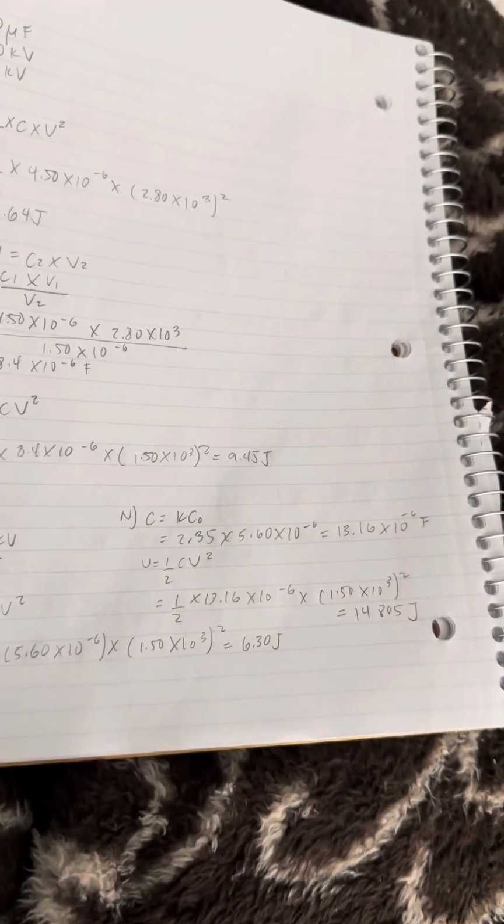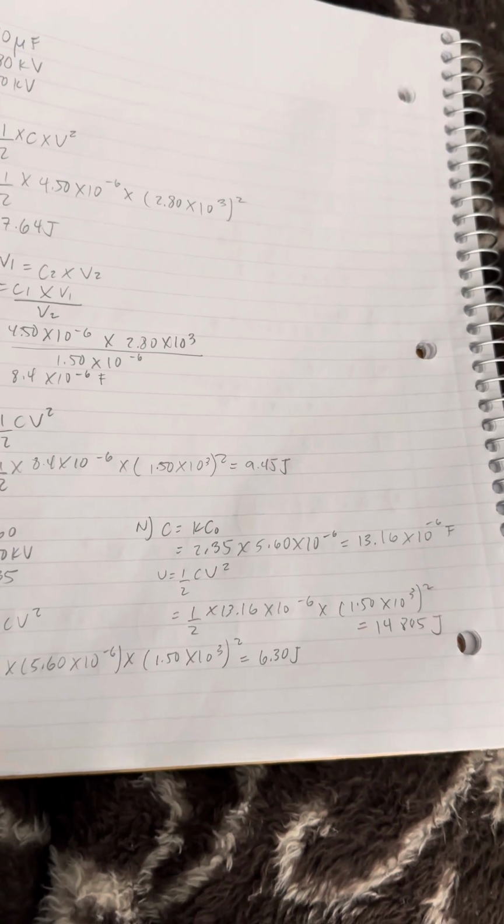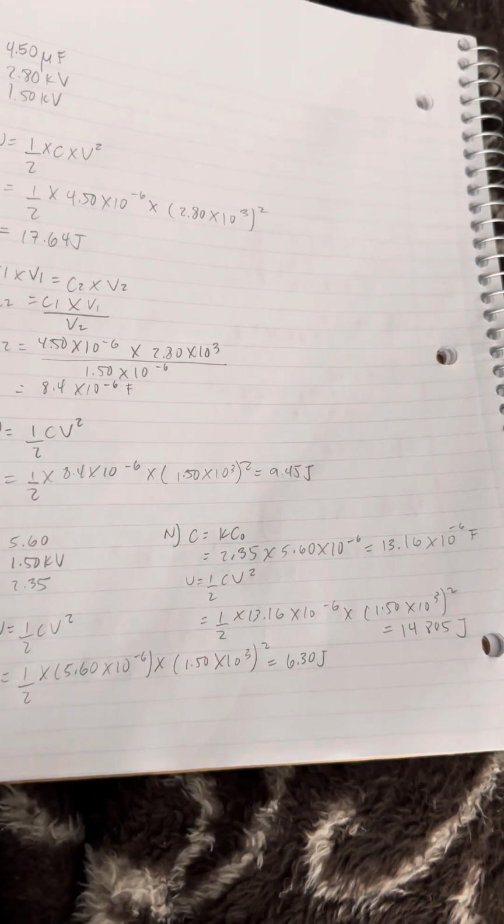And this is all of the parts for homework 24, and this is the exam for chapter 24.